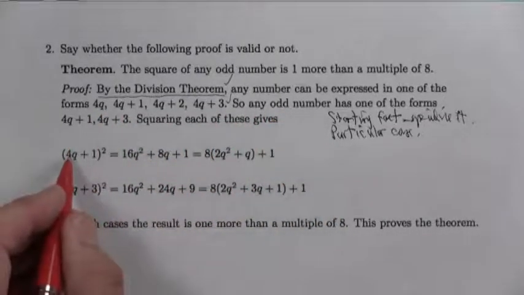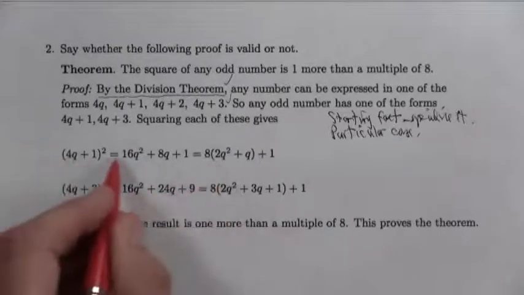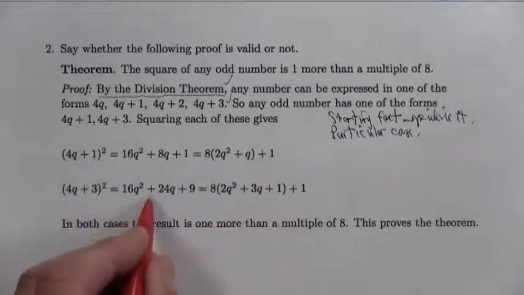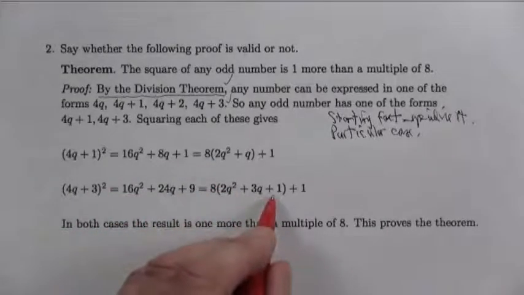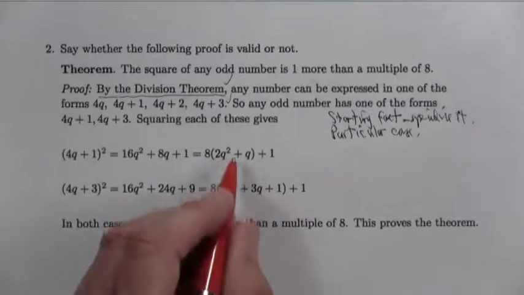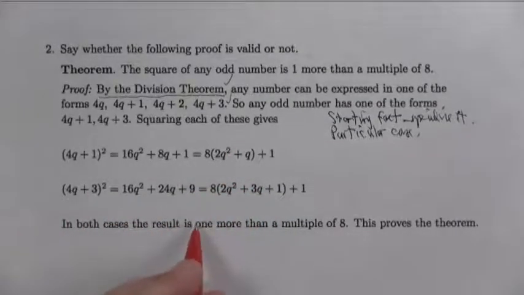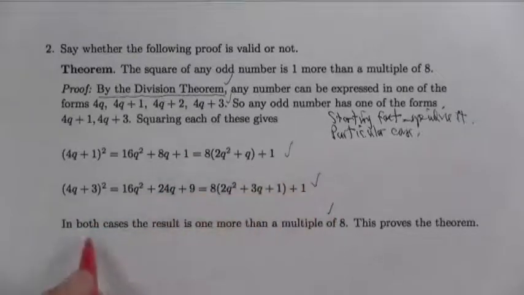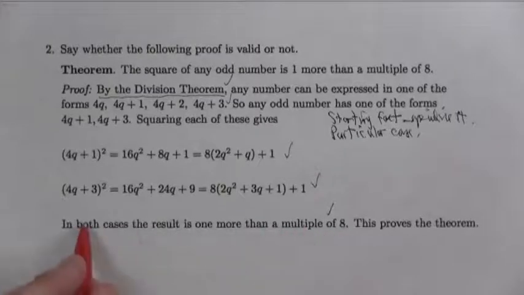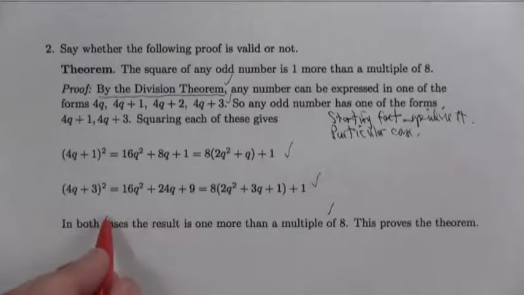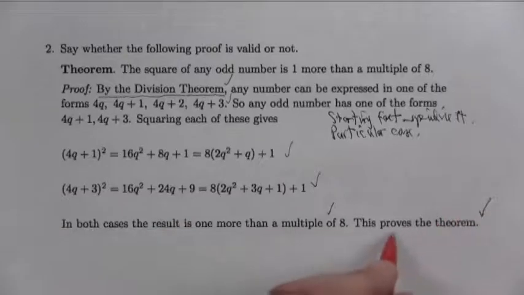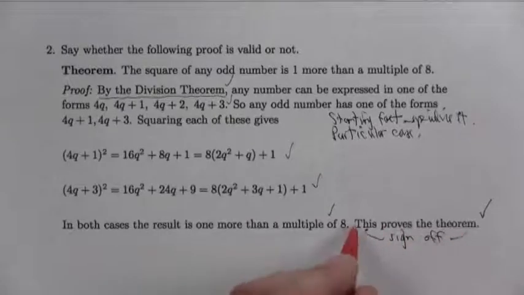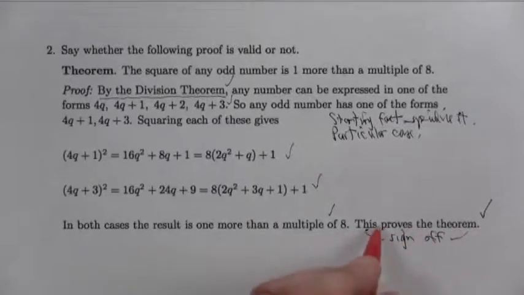And then when I square, assuming the algebra is correct, so yes, the algebra is correct. And in both cases, the result is 1 more than a multiple of 8. Okay, so that's correct. I've made the observation that they're both 1 more than a multiple of 8. And then I sign off by stating that this in fact proves the theorem.